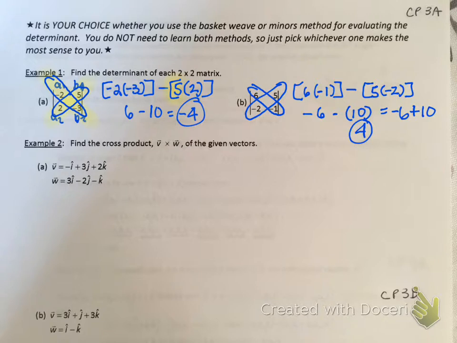Let's look at example 2 together. Example 2, find the cross product of vector v cross vector w of the given vectors. Now we have a 3x3 matrix. So if you use the basket weave, you have to be very careful to make sure it's nice and neat, and keep your rows pretty constant. It'll help you out. My first row is I, J, K, and then I repeat I and J. And the reason why is because I need to have all 3 values on the diagonal.